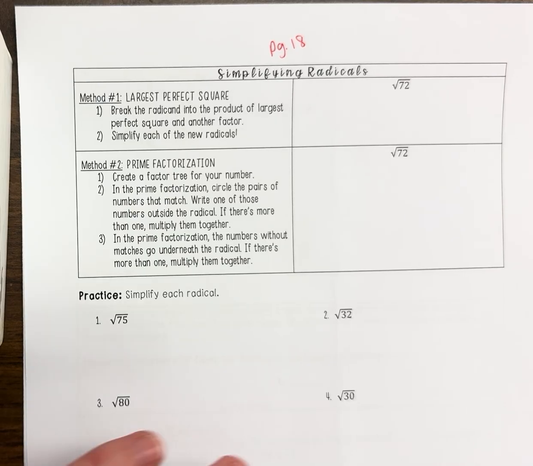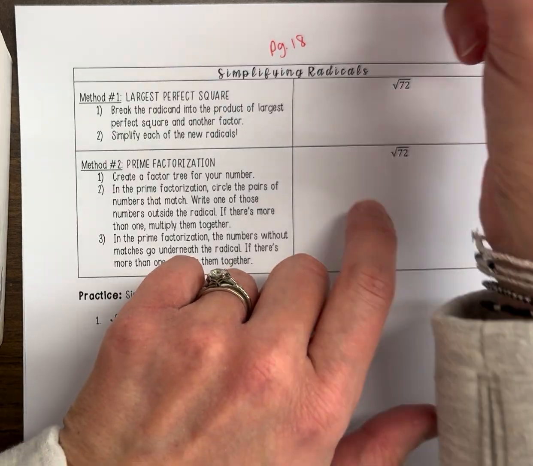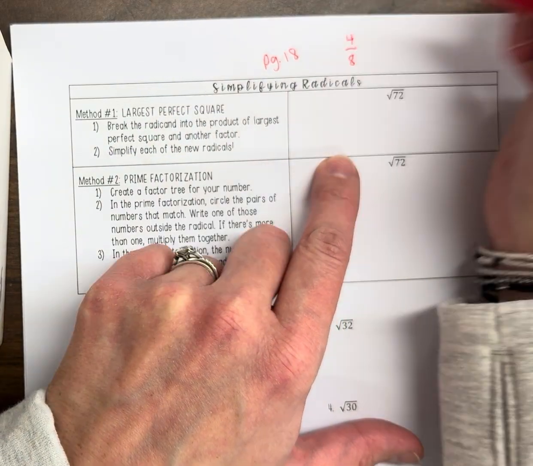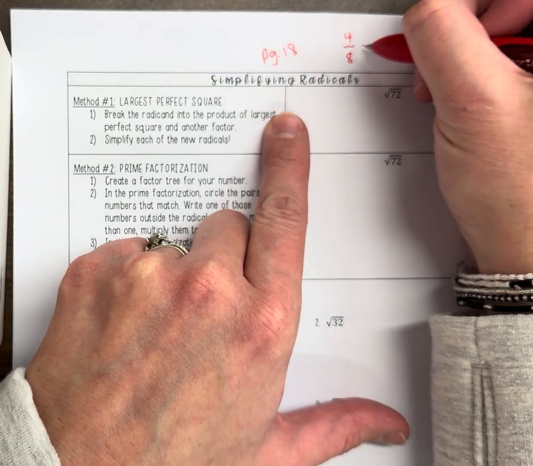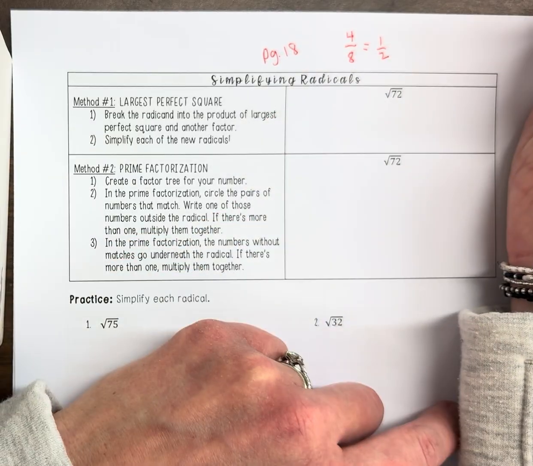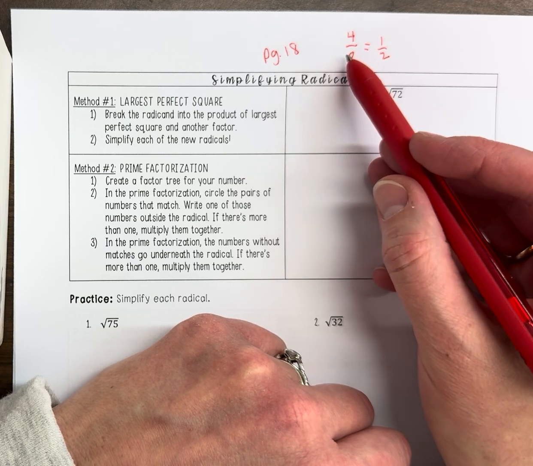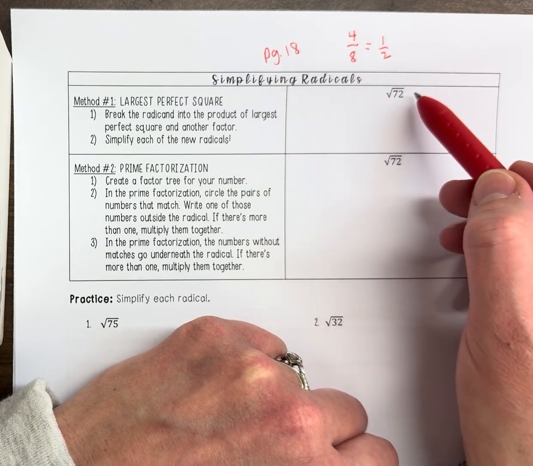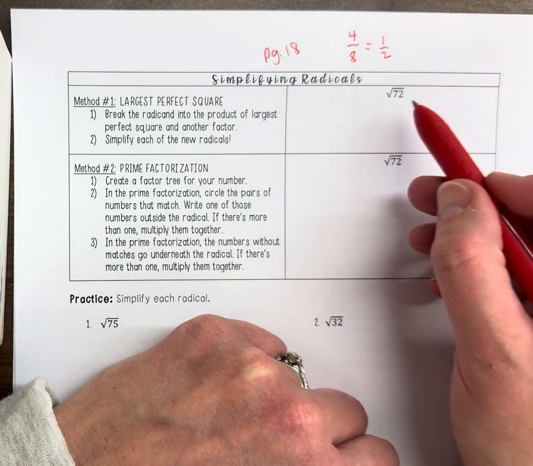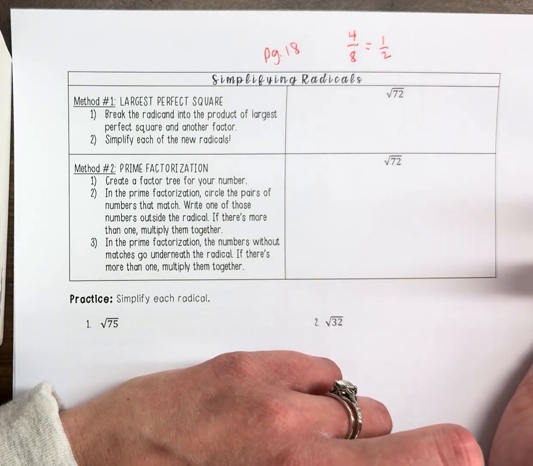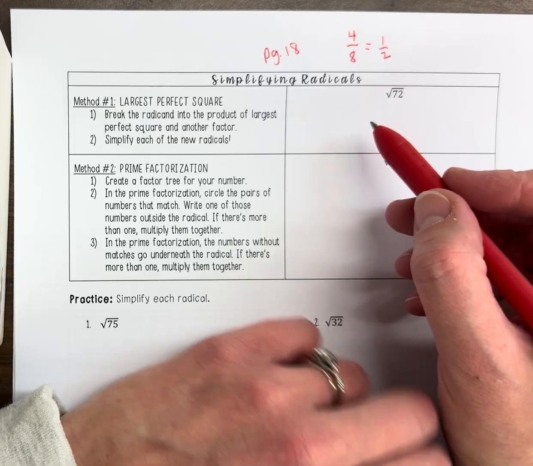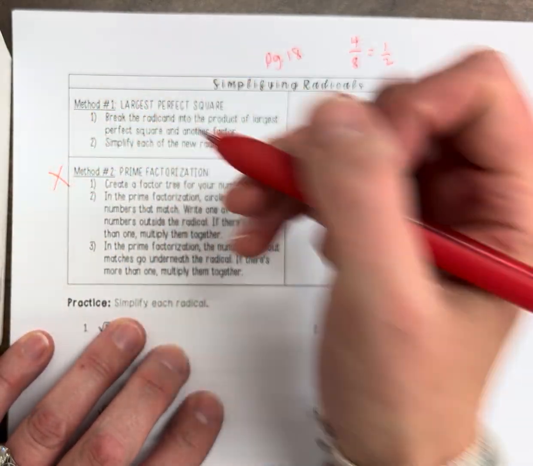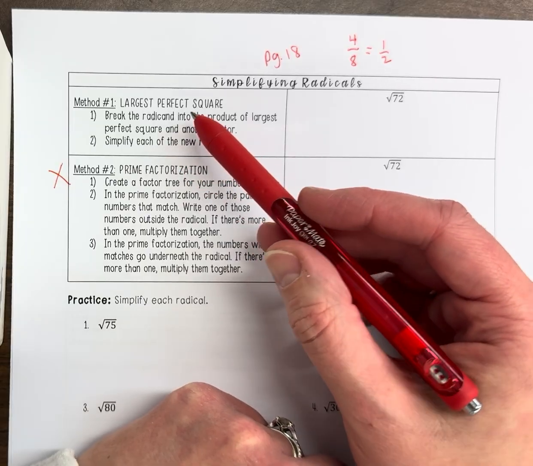So the first page says we're going to simplify radicals. Simplifying radicals is kind of like the idea of simplifying fractions. Like, you know that 4/8 is the same thing as 1/2. So there is another fraction that's the same thing as 4/8. If I wanted to simplify the square root of 72, there is another radical that's the same thing as the square root of 72. So what I'm going to do to figure this out, I'm going to use method 1. I'm not going to use method 2 because this is just a little background information.